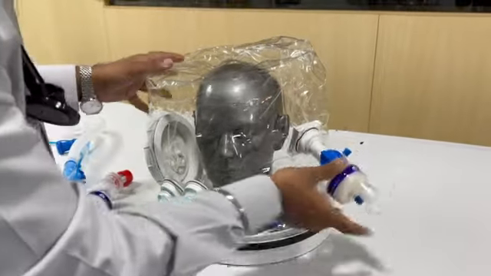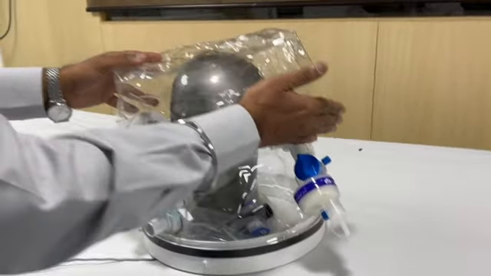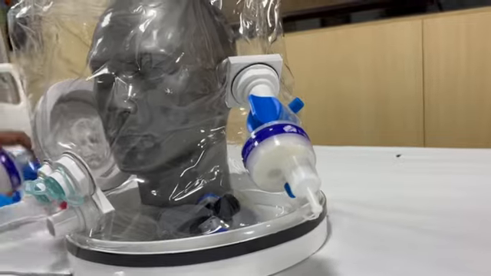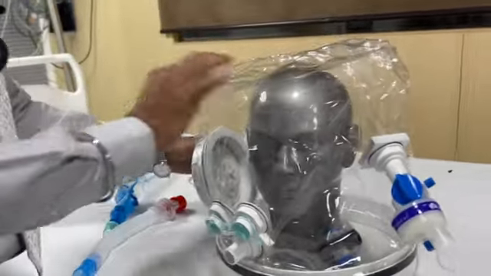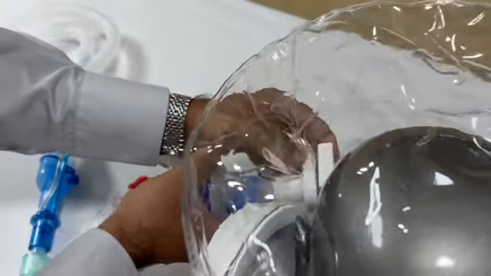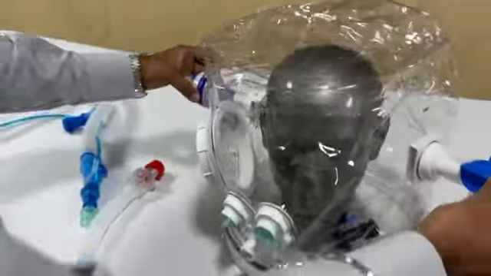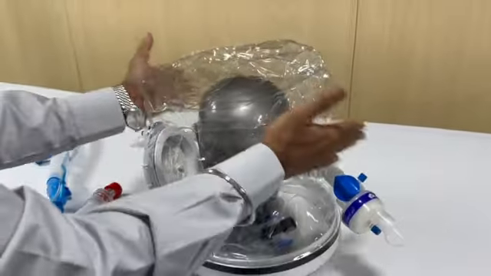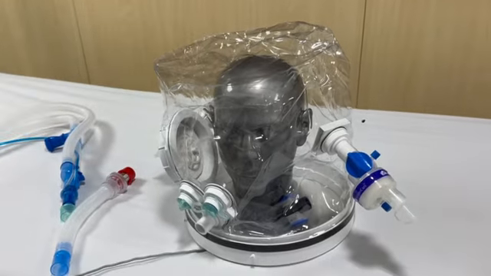It's completely blocked. There is no more air going out or coming in from here. I've used a similar blocker, and I'm putting it over here and completely blocking this port too. So now both the ports are effectively blocked, and I have only one port that is open over here.